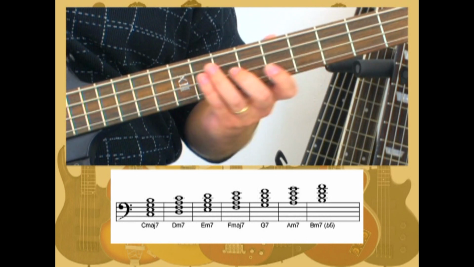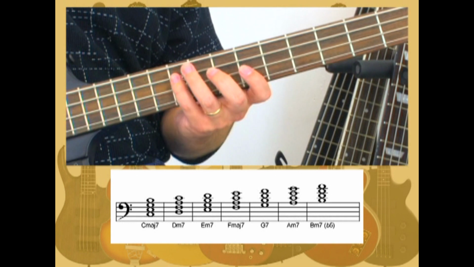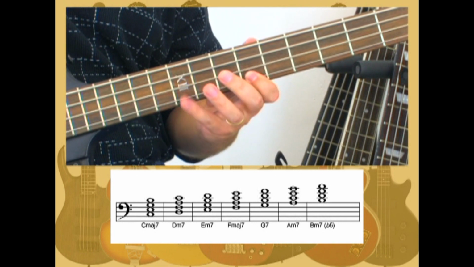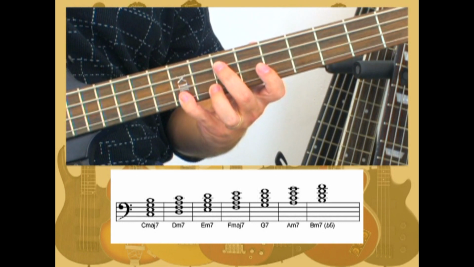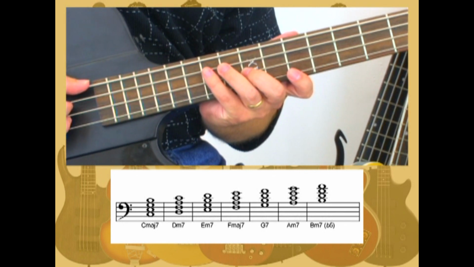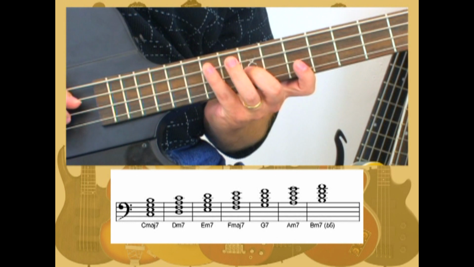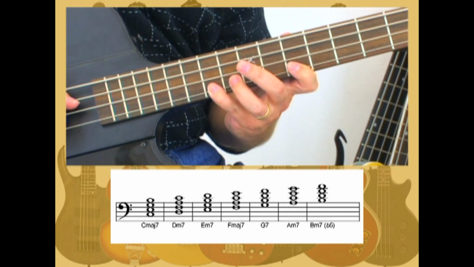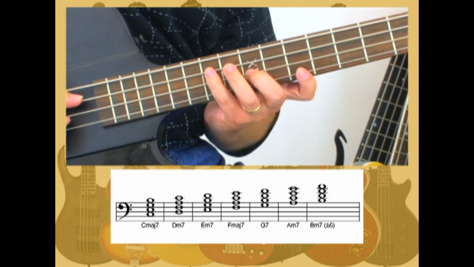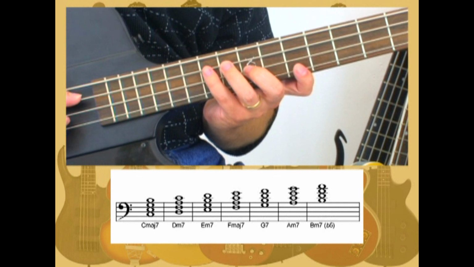The 6th chord is A minor 7. A, C, E, and G. The 7th chord is a B diminished chord. When we add the 7th interval, A, the B diminished becomes a B minor 7 flat 5 chord.